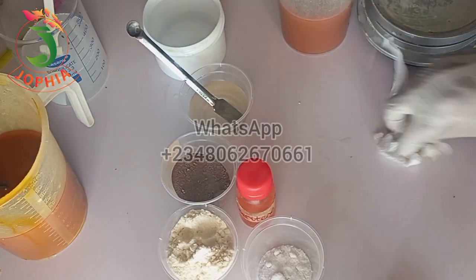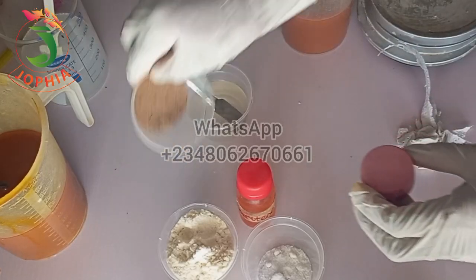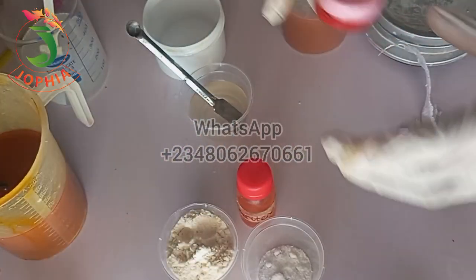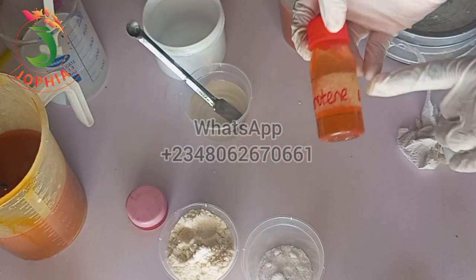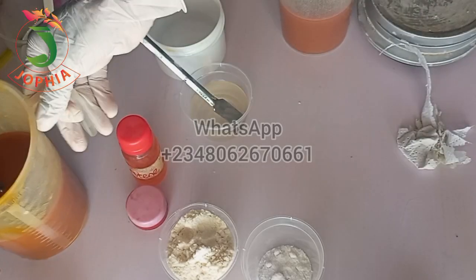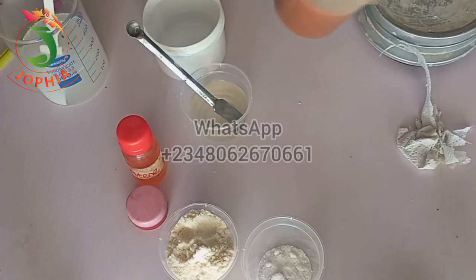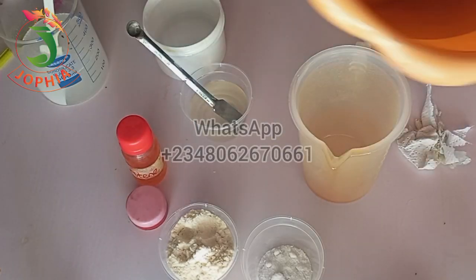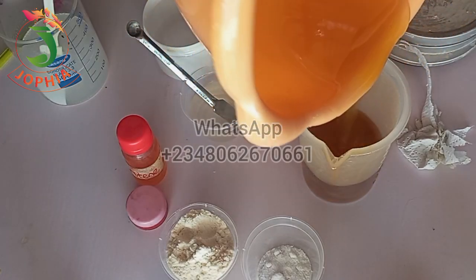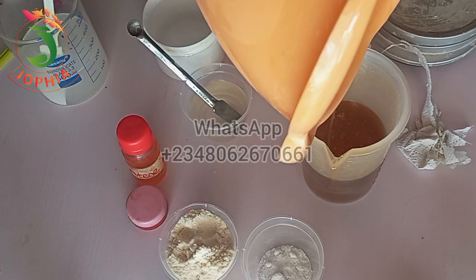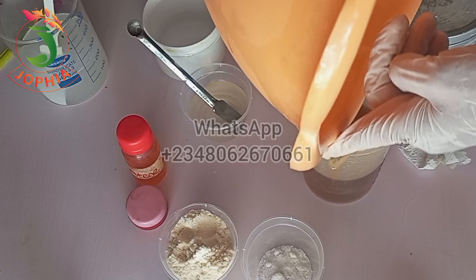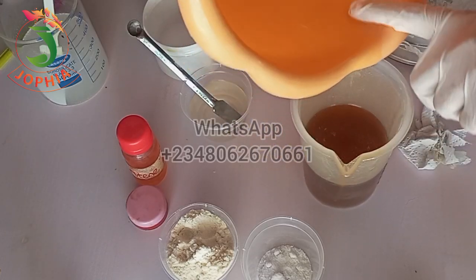So this is my beta carotene that I'll be using. This one has not been diluted, while the one in the bottle has been diluted. That is beta carotene oil. So what I did, I added the stearic acid into the pot and added my oil to melt it. As that is melting over a double boiler or low heat, I'll be measuring in my other oils. I'll be using palm kernel oil as well.